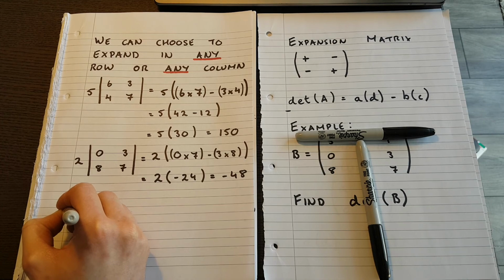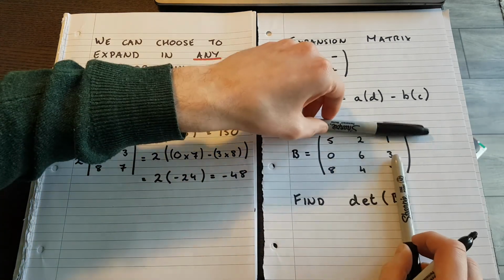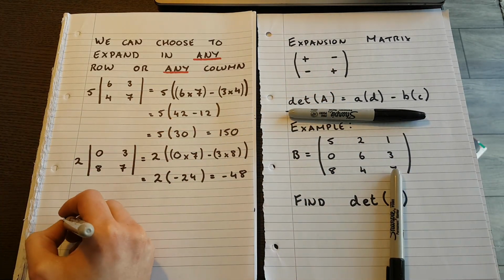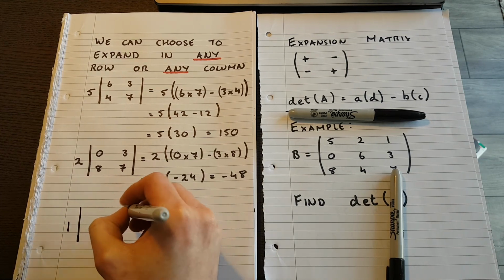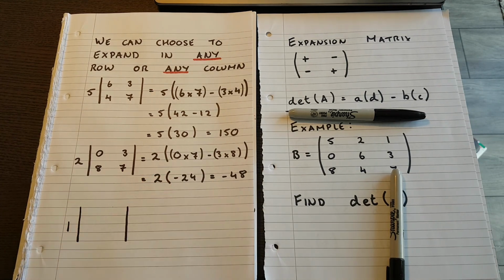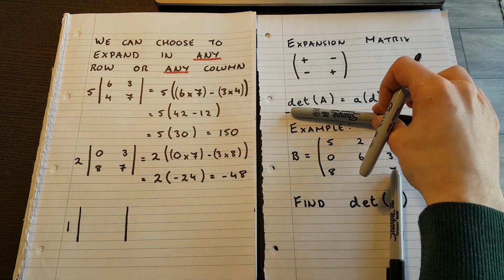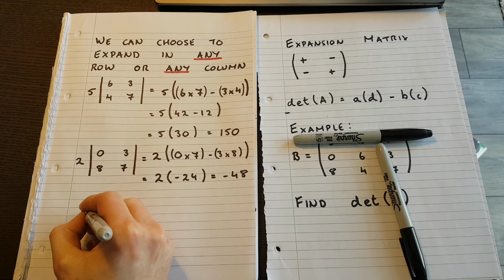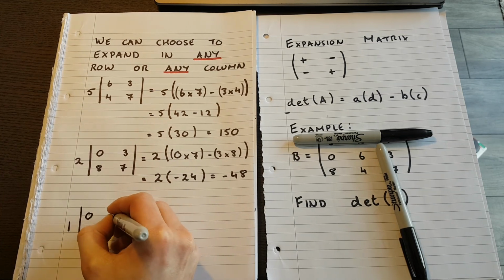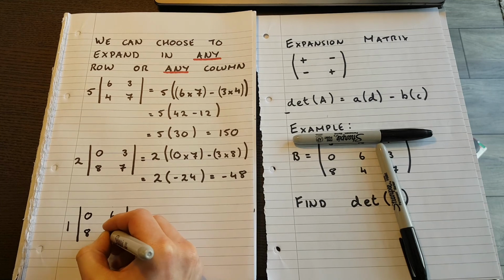Here I would have my next value, which is a 1. I have the 2 by 2 matrix that's left when I delete the row and the column that the 1 is in, and we see I have 0, 6, 8, 4. Reading the rows, 0, 6, 8, 4.